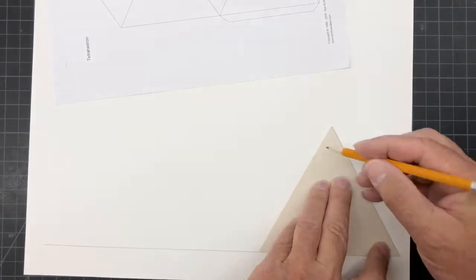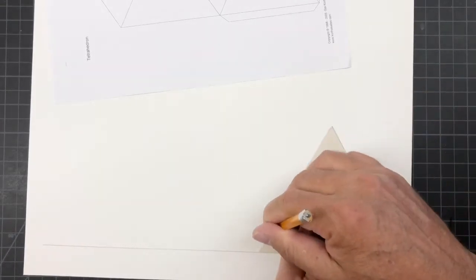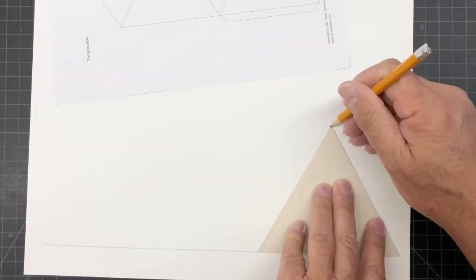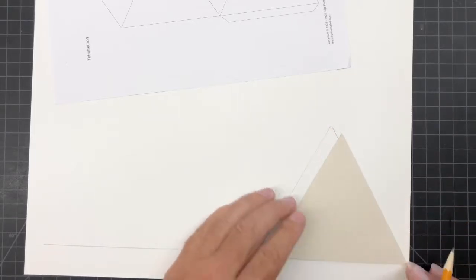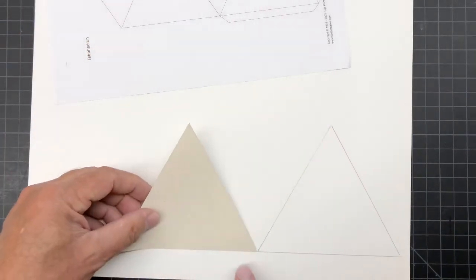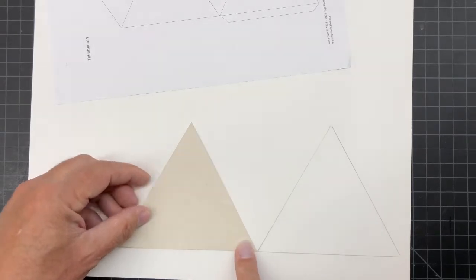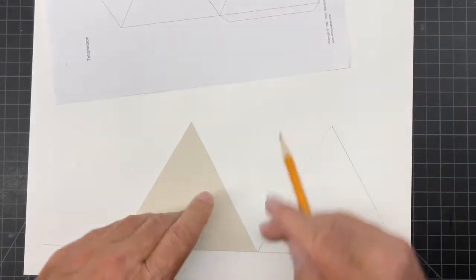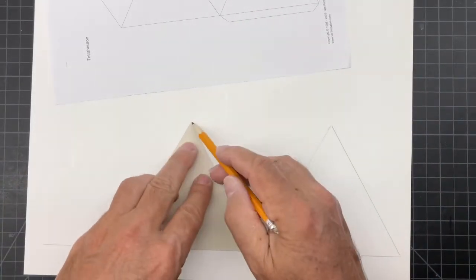Now we've made these triangles out of tag board so that they're a little bit thicker, but they might not take too much abuse, so let's be careful. I did once. I'm going to go ahead and do another one right here, because when I do that, then you'll see that I'm actually creating two sides of this one.